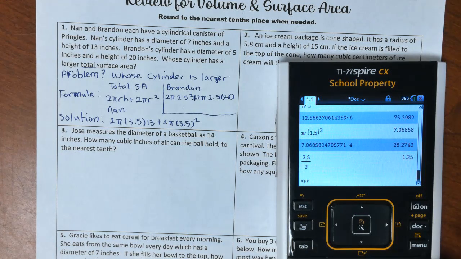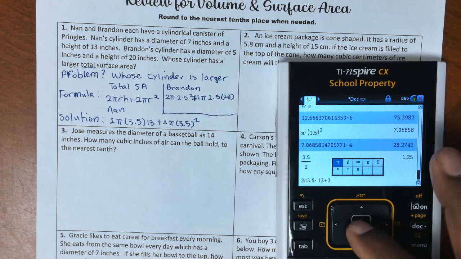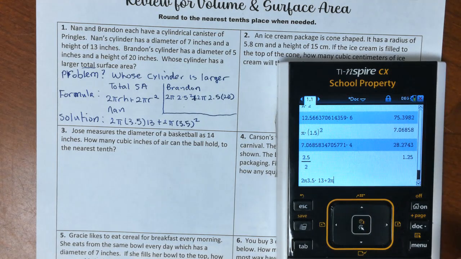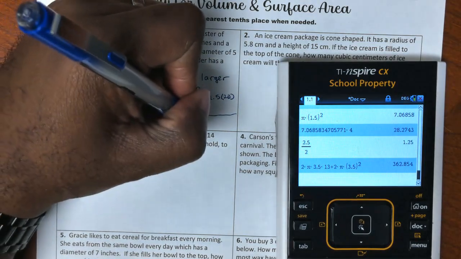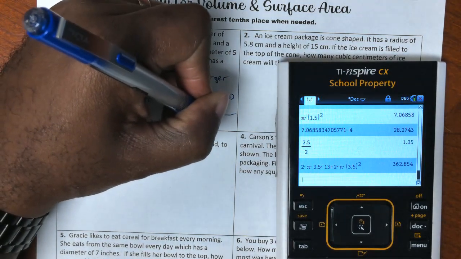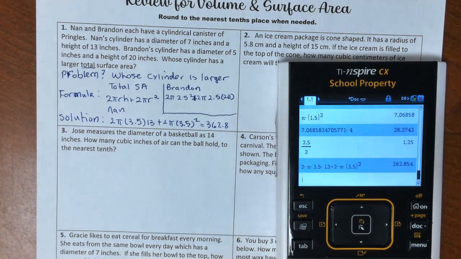You have 2 pi 3.5 times 13 plus 2 pi 3.5 squared. So Nan's solution is going to be 362.9 if you round to the nearest tenth, right?